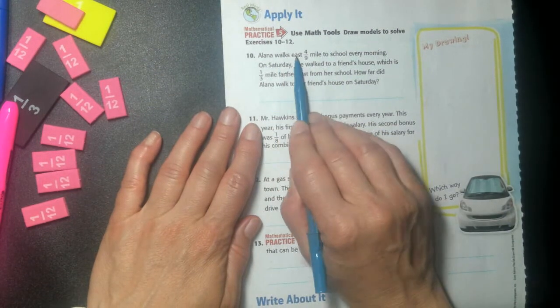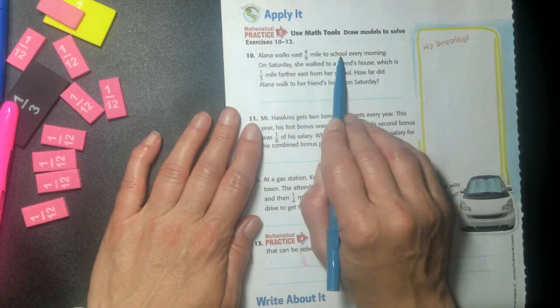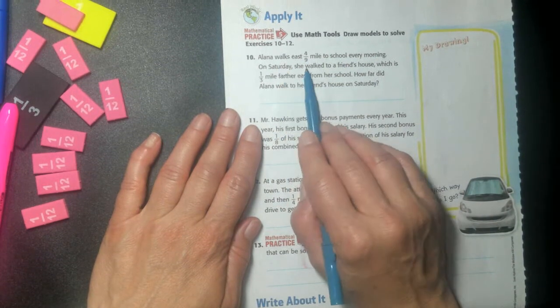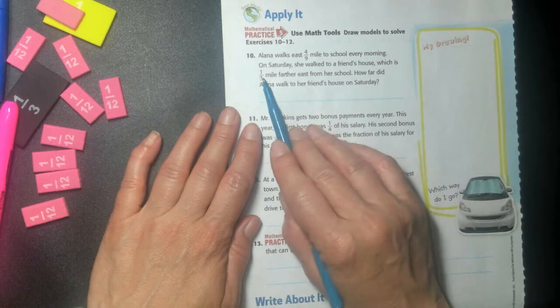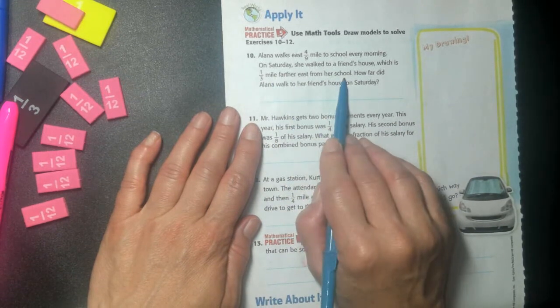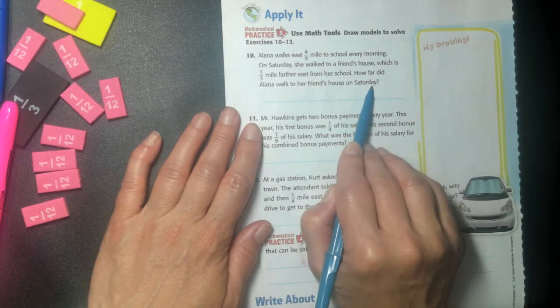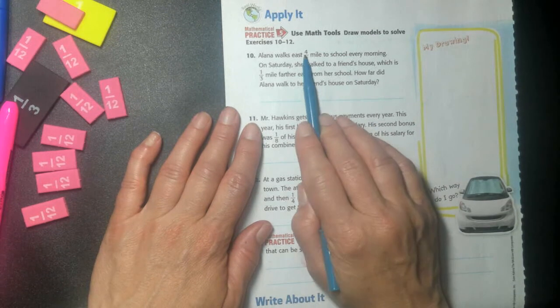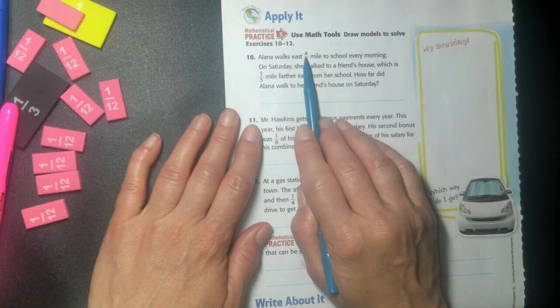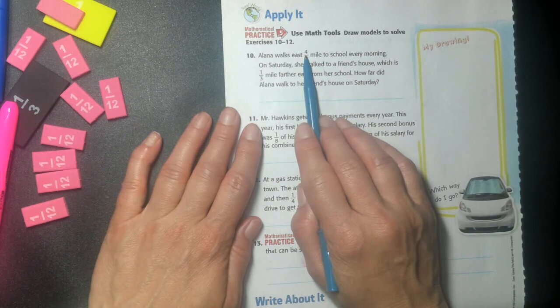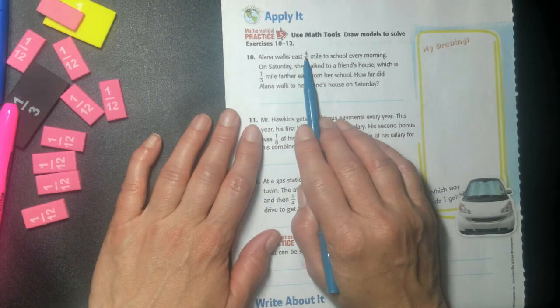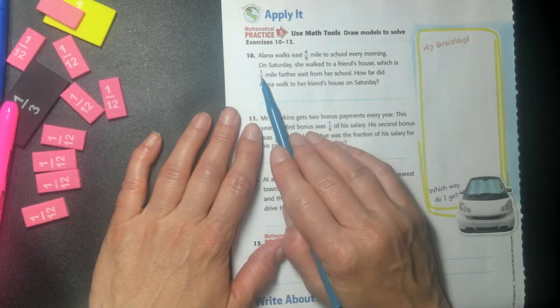Alana walks east 4/9 of a mile to school every morning. On Saturday, she walked to a friend's house, which is 1/3 mile farther east from her school. How far did Alana walk to her friend's house on Saturday? Right? She told me that she walks this far to go to school every morning. Well, it was a Saturday. She doesn't have school. So instead, she's going to go to her friend's house. It's a little bit farther than the school, right?